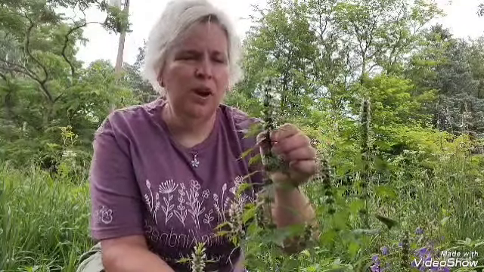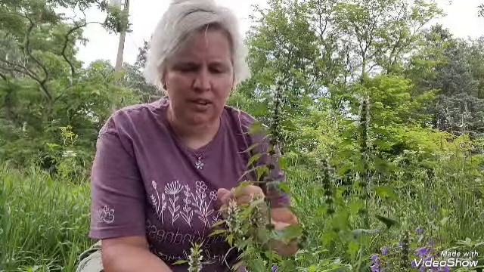So the flower itself, like I said, grows in a circle around the stem, and the flower itself is a, ouch, they are very prickly. The flower itself is a light lavender to purple to light pink little two-lipped flower.